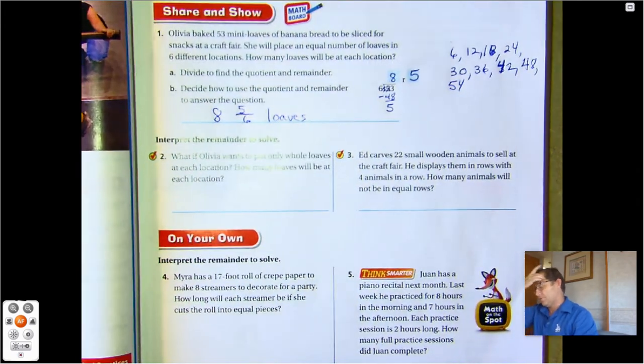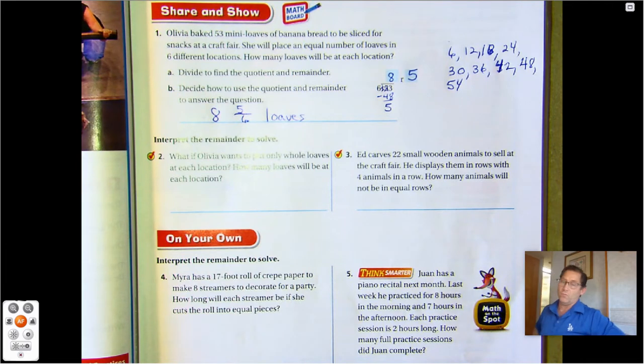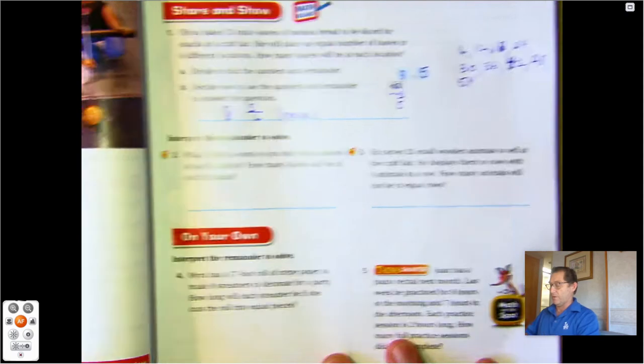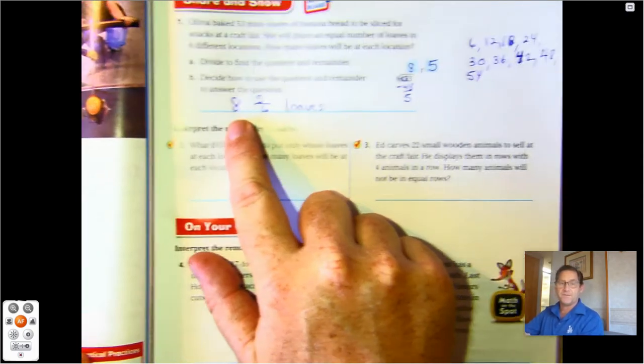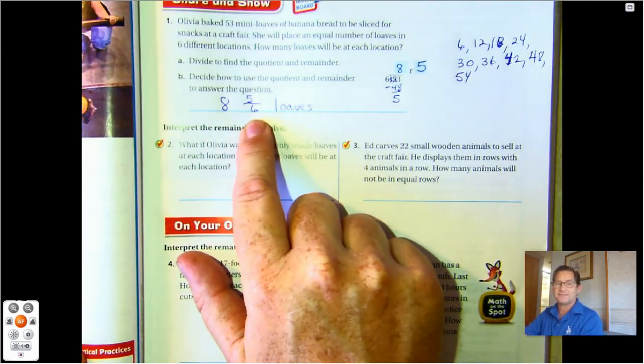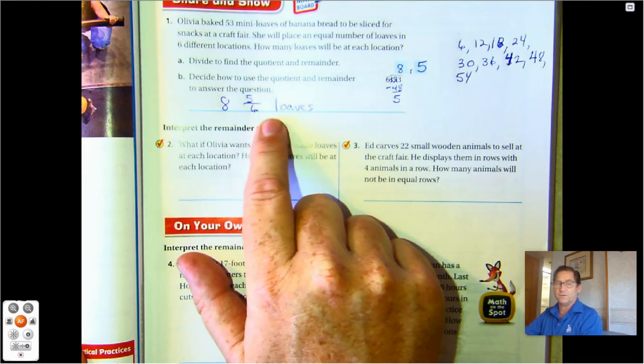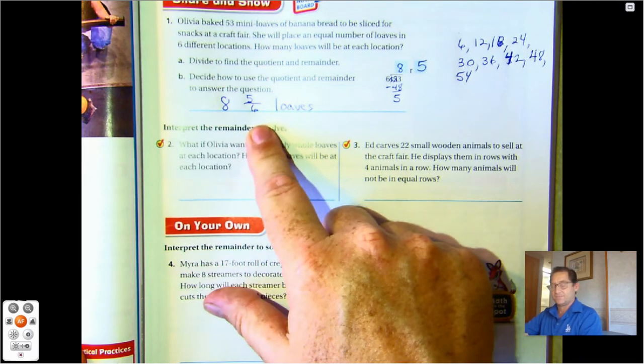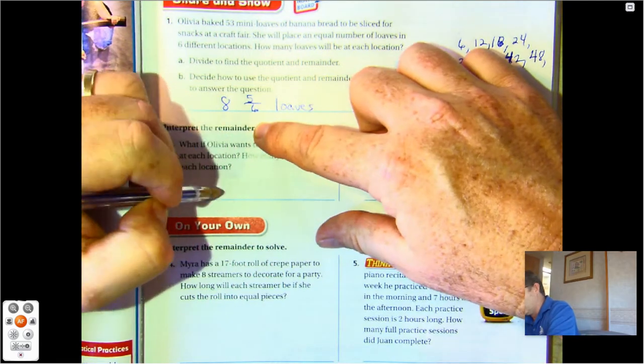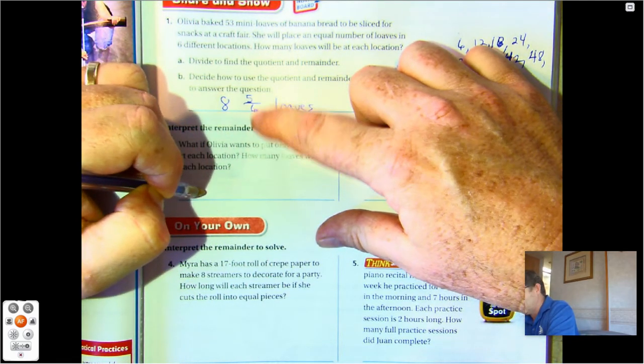Okay, number 2. What if Olivia wants to put only whole loaves at each location? How many loaves will be at each location? Okay, well, when I look at this problem, the 8 is the whole number. The 5/6 is what's left over. 5/6 is a fraction. So if she only wants whole numbers, she'll only put 8.